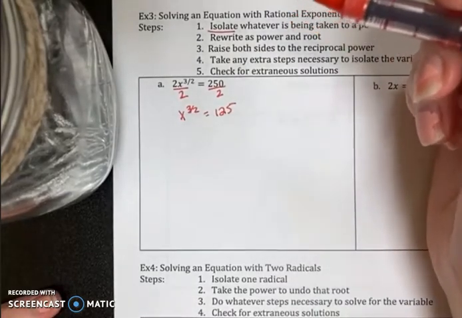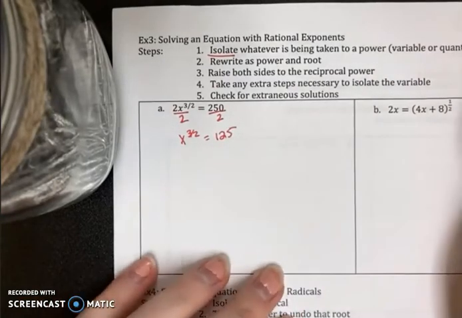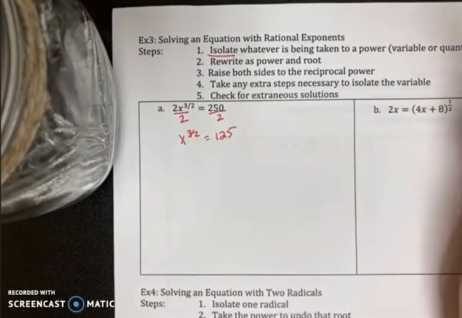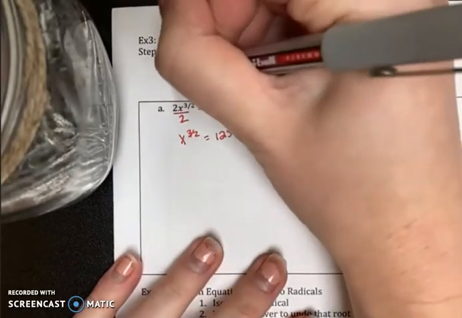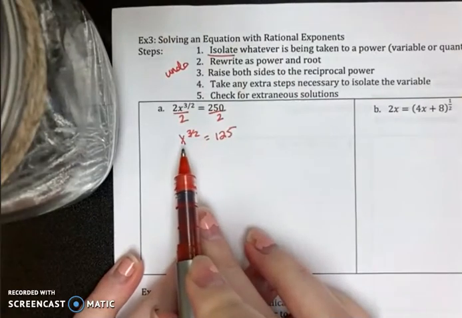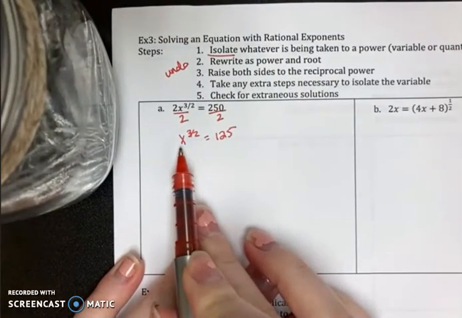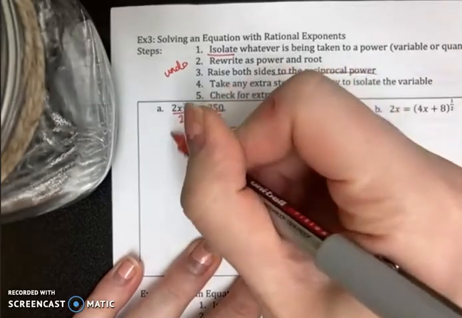All right, now, these next steps are just talking about basically undoing what we have here. So I want to get the x by itself. In order to undo it, I'm going to raise both sides to the reciprocal power.